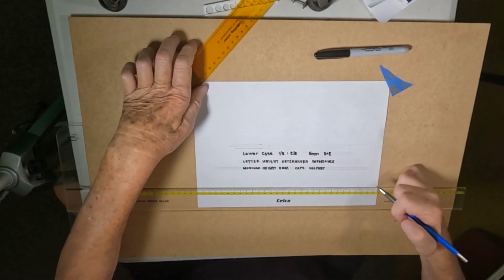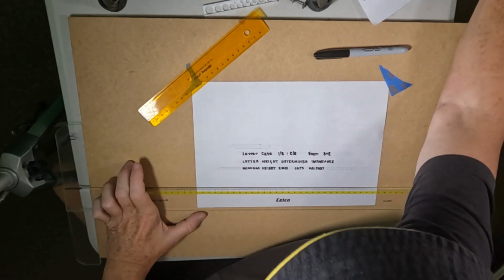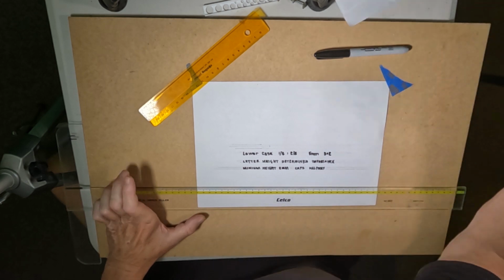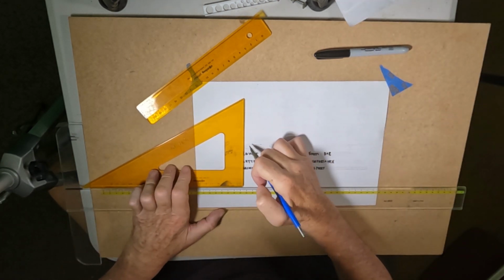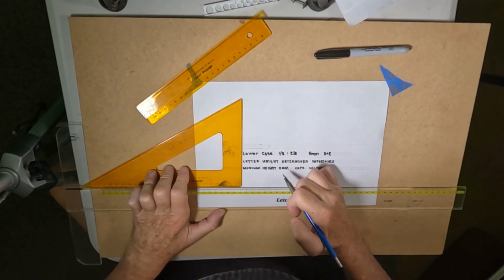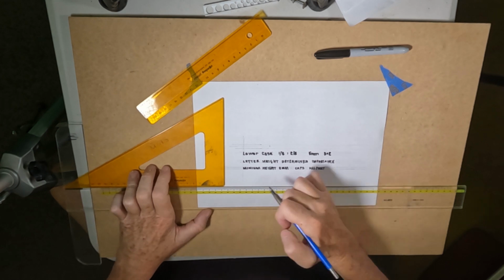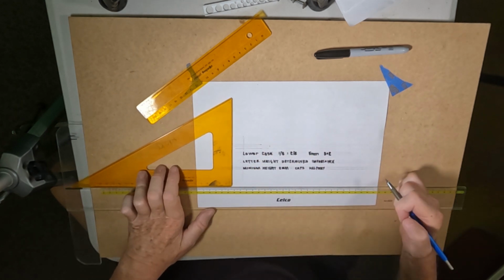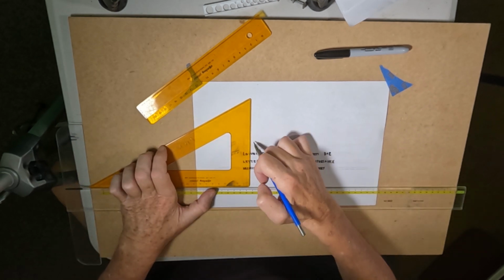Some people like to have a vertical guide as well, so they put in a vertical lettering guide, just to keep their ones there. It's also a good idea maybe to put a line in if you're doing a whole group of text and you want to line them all up, so you can put lines like that.